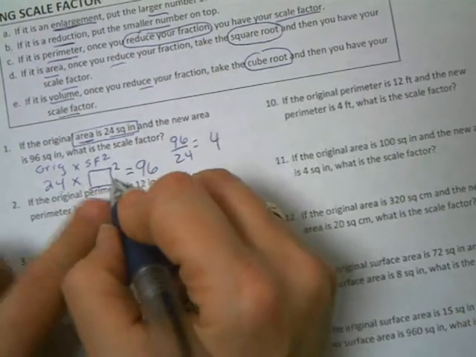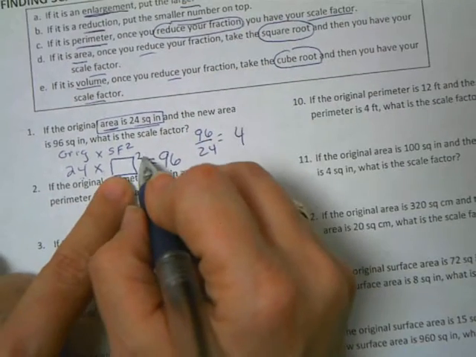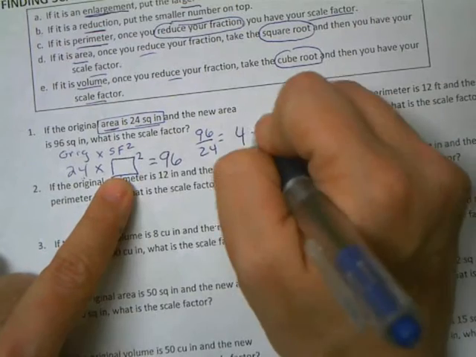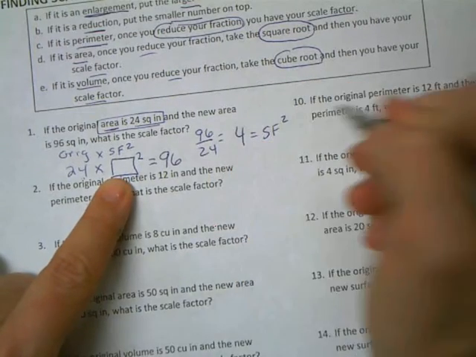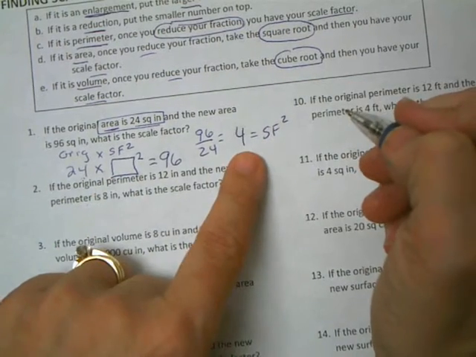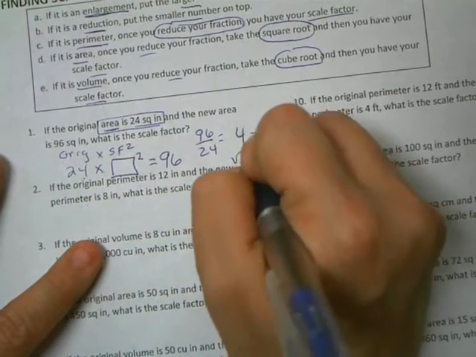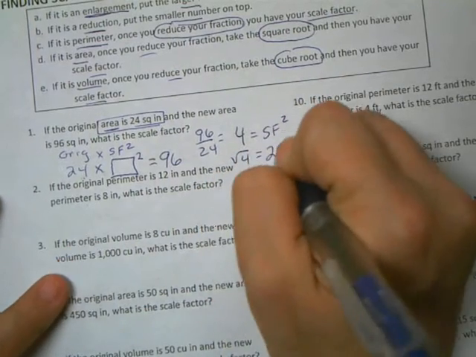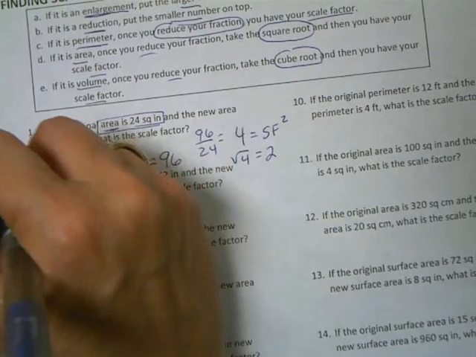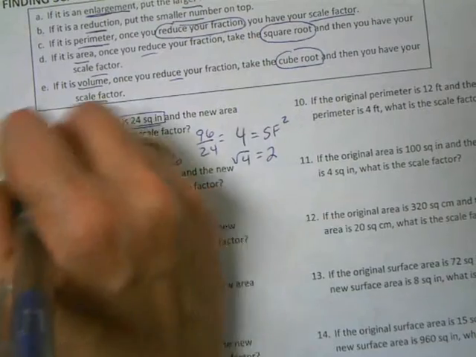And then the last step is, because we're trying to find what squared is 4, 4 is the scale factor squared. What's the opposite of squaring? Square rooting. The square root of 4 is 2. 2 is the scale factor.